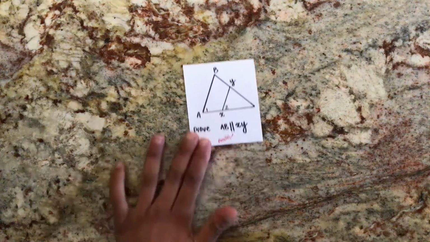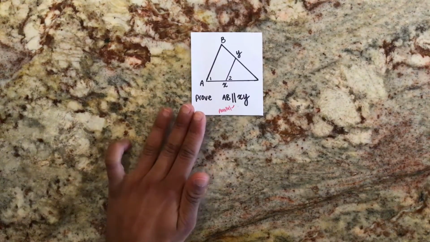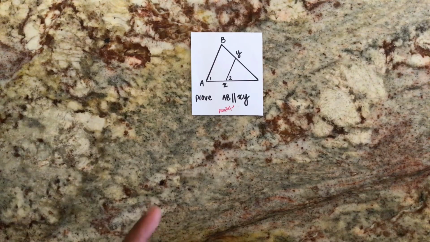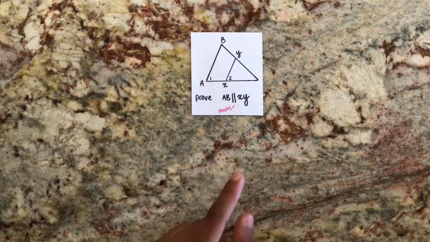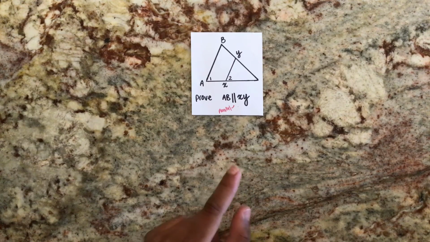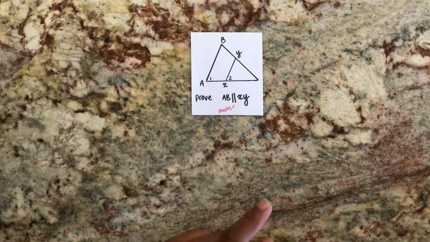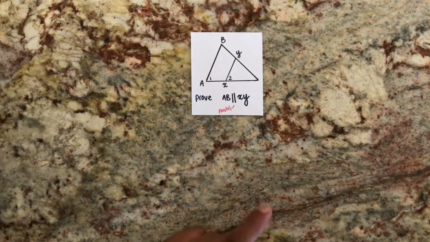Let me show you an example here. So in this triangle, it is stated that angles 1 and 2 are congruent, and we have to prove that lines AB and XY are parallel. According to the converse of this theorem, if the corresponding angles are congruent, then the lines are parallel. Therefore, since angles 1 and 2 are congruent, and they are corresponding, the lines AB and XY are parallel.